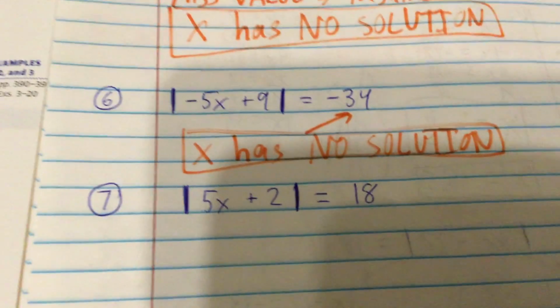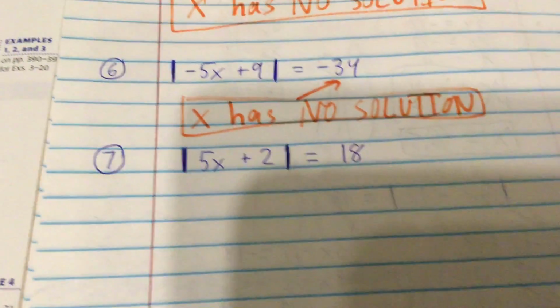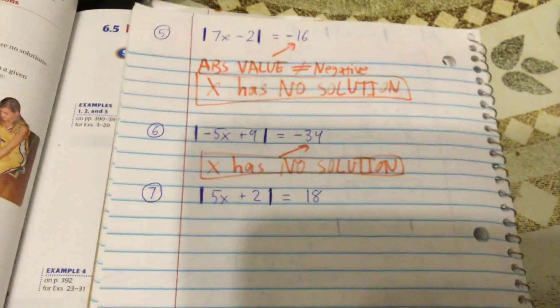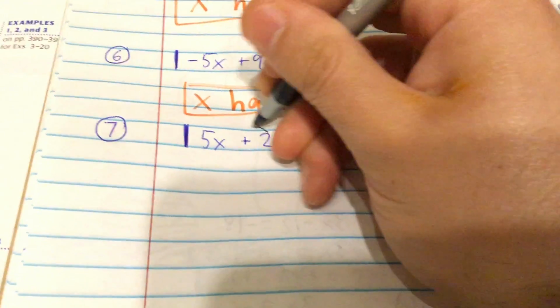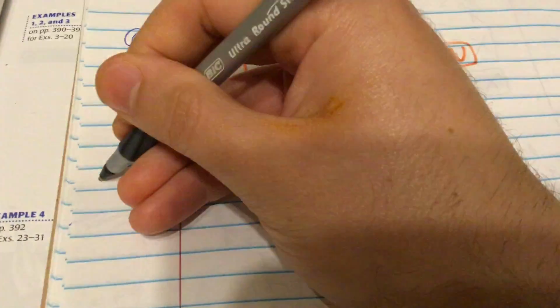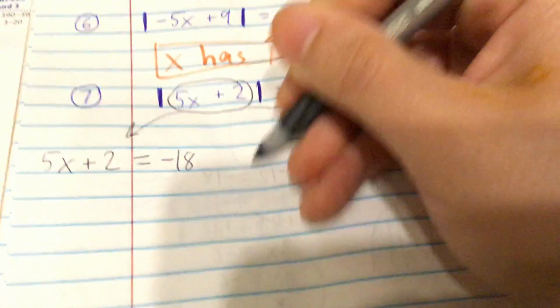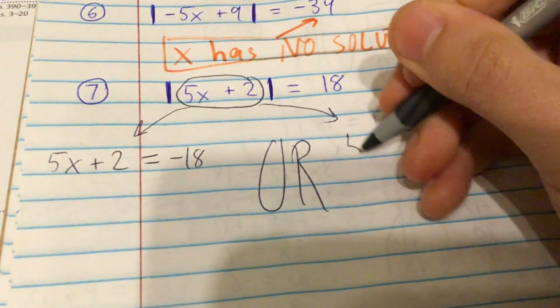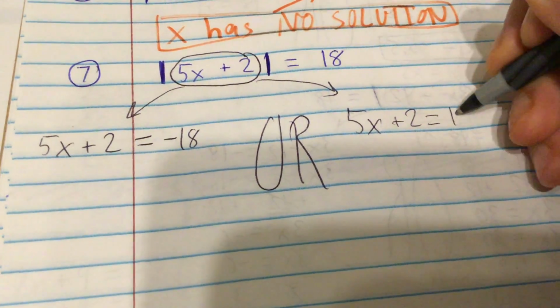Okay. Now look at problem number 7. Is this problem solvable? Yeah, it is. So I'm going to create 2 equations, specifically 5x plus 2 is equal to negative 18, or 5x plus 2 is equal to positive 18.